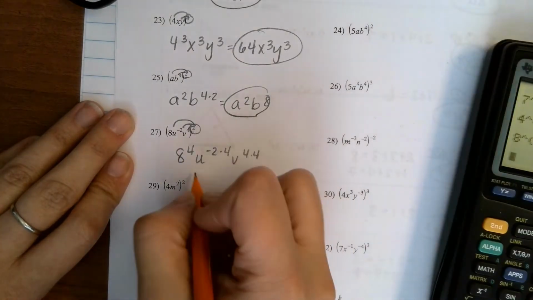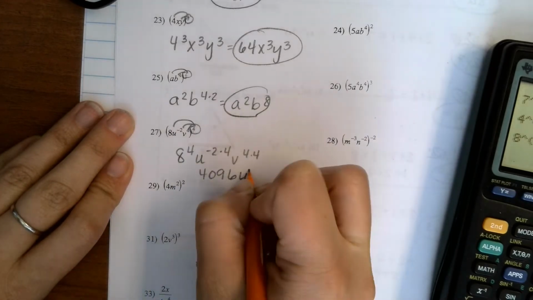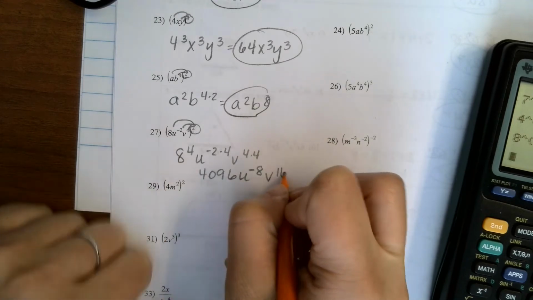4,098. 96. U to the negative 8, careful with your signs here. V to the 16.